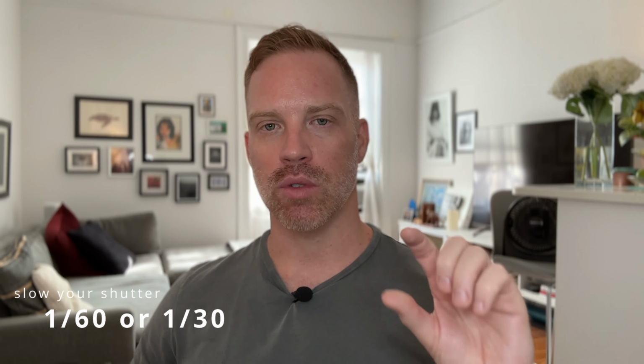So now, similar to street photography, this is really just about manipulating the shutter to create a little bit of motion. And this applies to men's fashion, this applies to women's fashion, men's portraits, women's portraits. It really applies all across the spectrum. The way that I do this is I'm typically looking to slow my shutter speed down to about 1/60th of a second, or sometimes even 1/30th of a second.